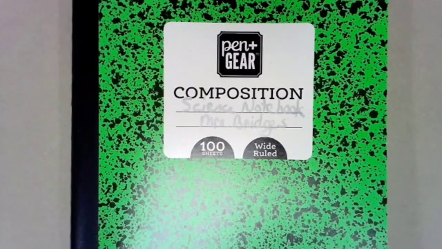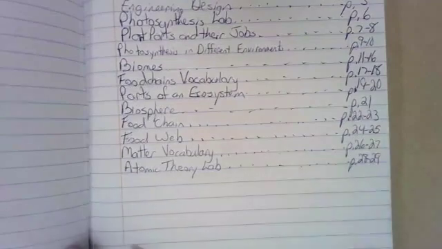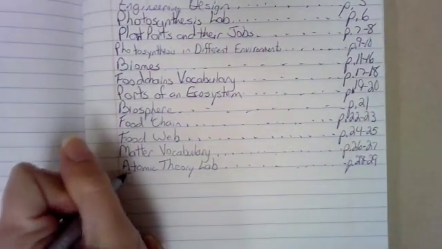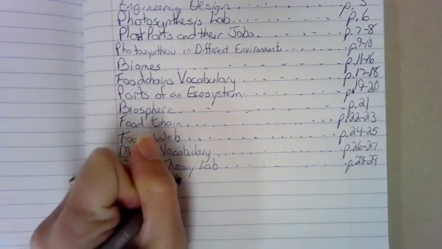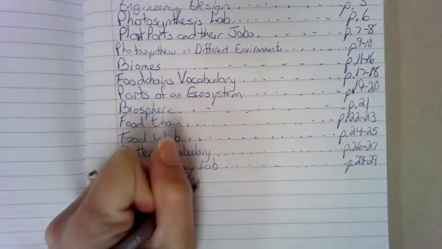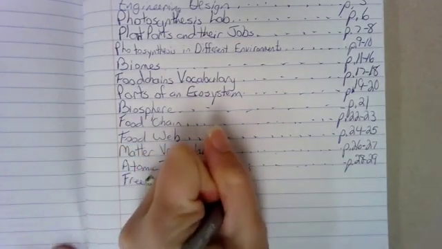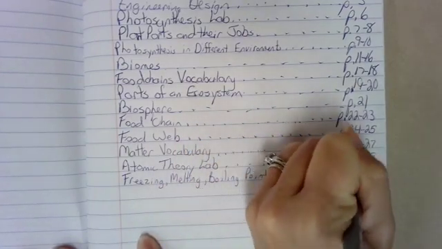We're going to take notes in our science notebook today and start a lab. So if you will, in your table of contents, write freezing, melting, boiling point, page 30.